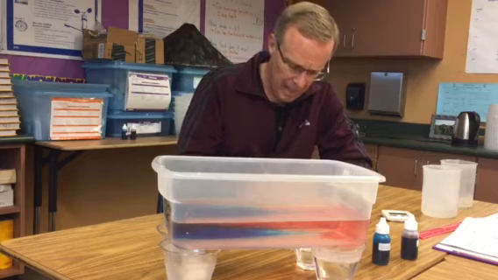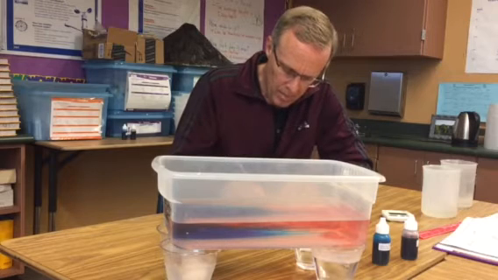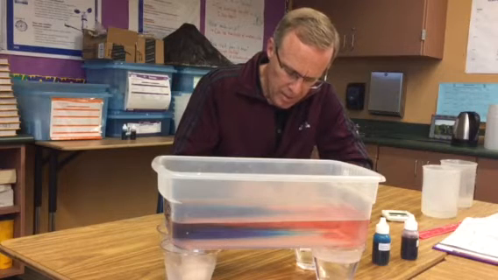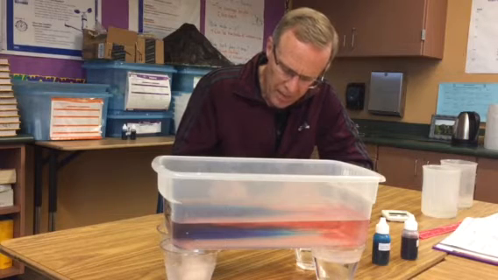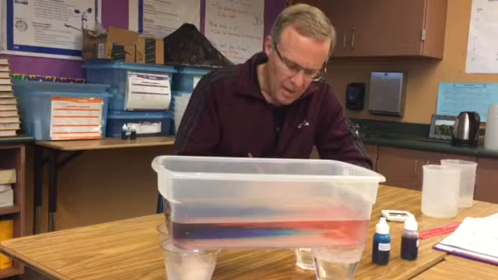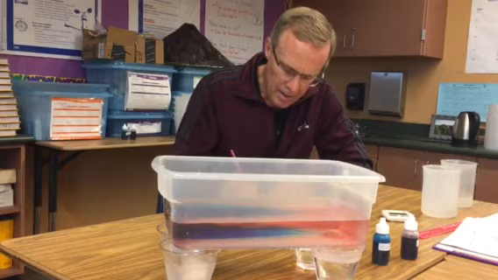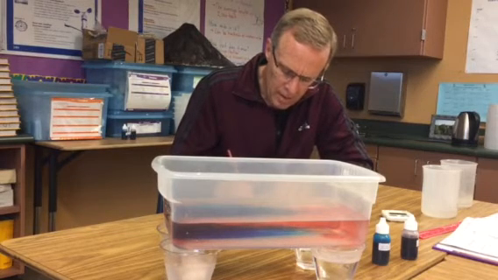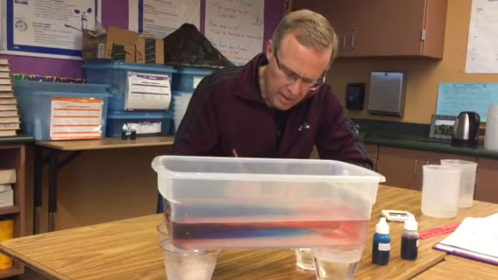So I'm going to say the cold water began to move first, but then seemed to stop. I wonder why. The hot water began to move slower than the cold, but then picked up speed.